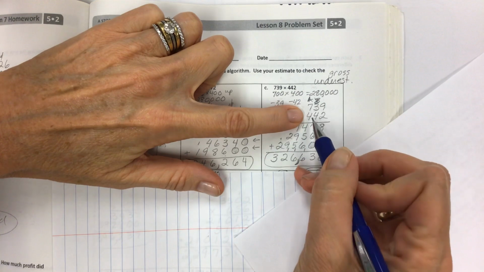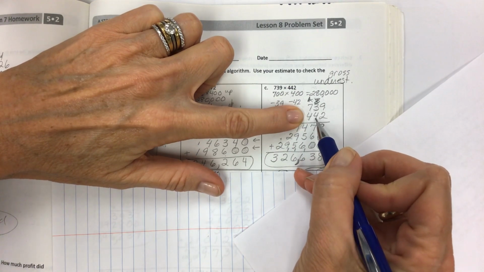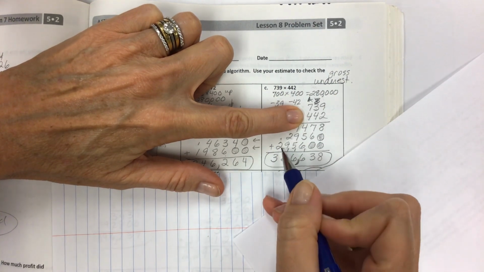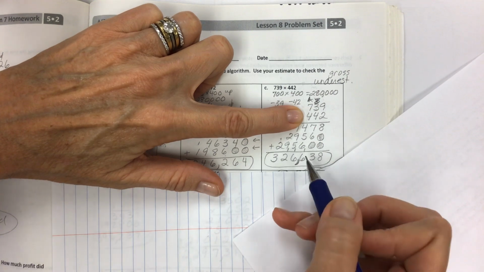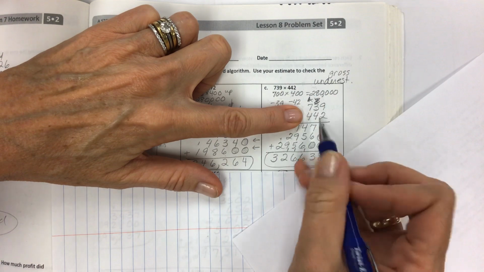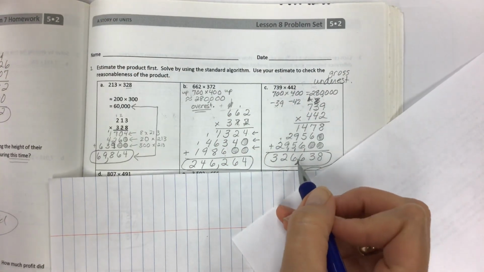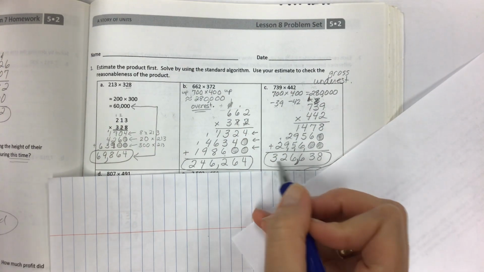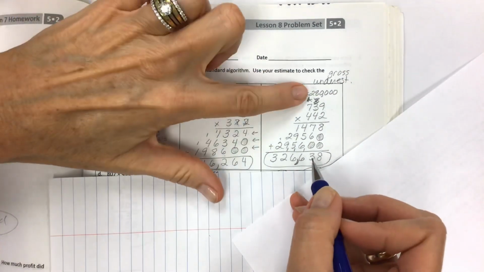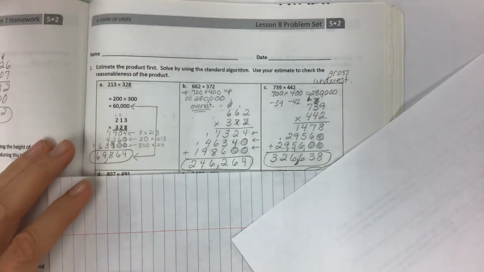Third partial product. Now I want you to look carefully. If I just multiplied everything by 4, I'm going to get the same answers. Notice it's 29560. So when you get really good and you start noticing things like that, it can save you a little bit of time. But you could go through and multiply it all again if you wanted to. And then you add up and you should end up with 326,638. And you compare that to your gross underestimate, and yes, this is more, but that's okay.